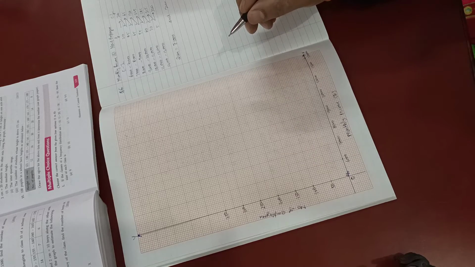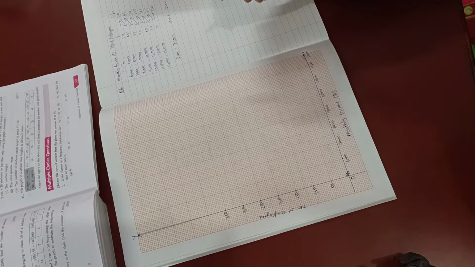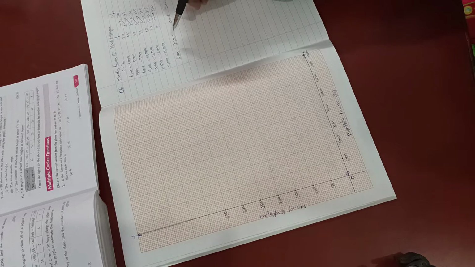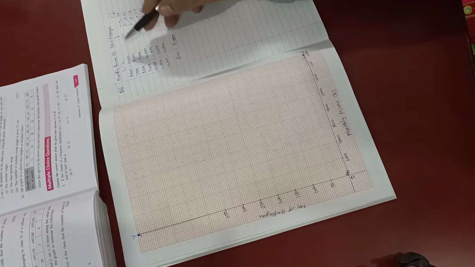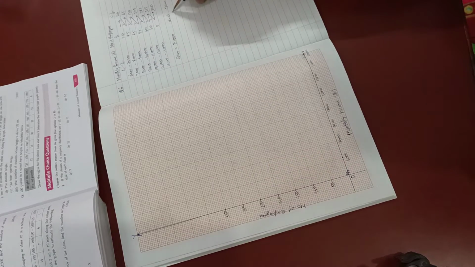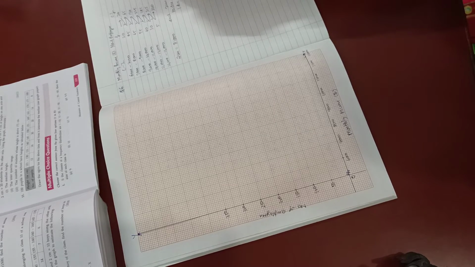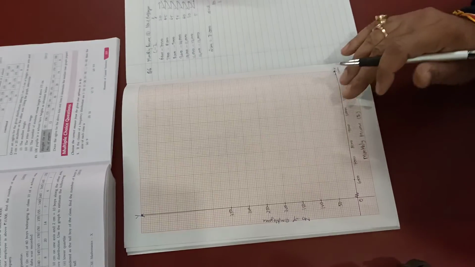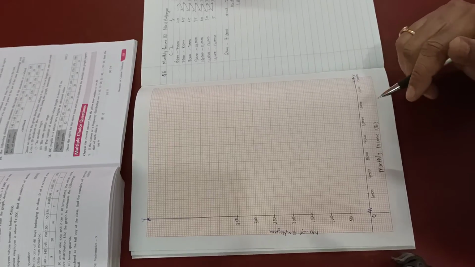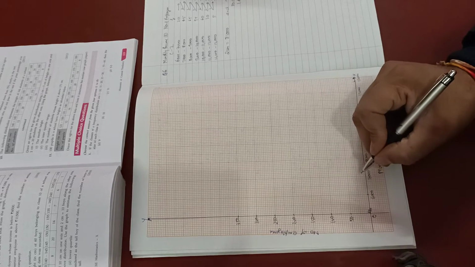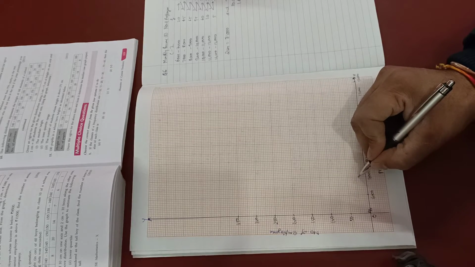Now we know that we have to plot the cumulative frequency on the upper limit only. So 20 will be plotted against 7,000. Now 2 centimeters, that means 10 divisions, represent 50 employees. So one division will represent 5 employees. For 20 employees, only 4 divisions are required.